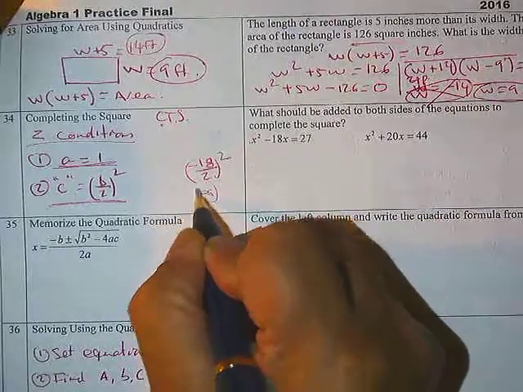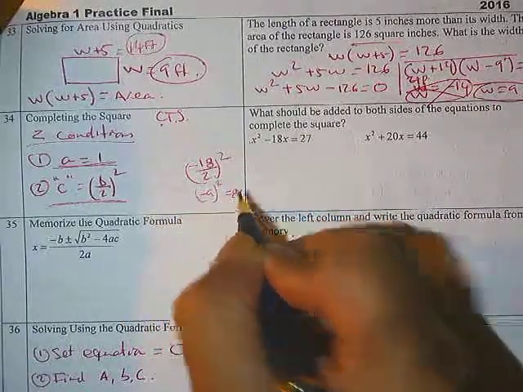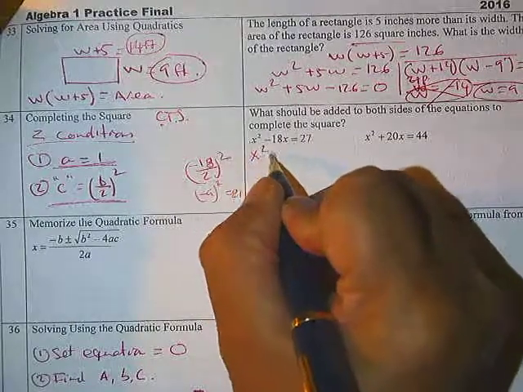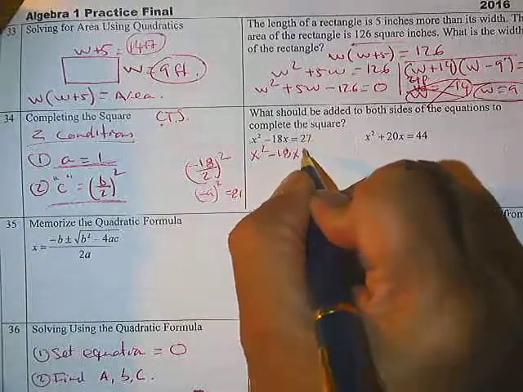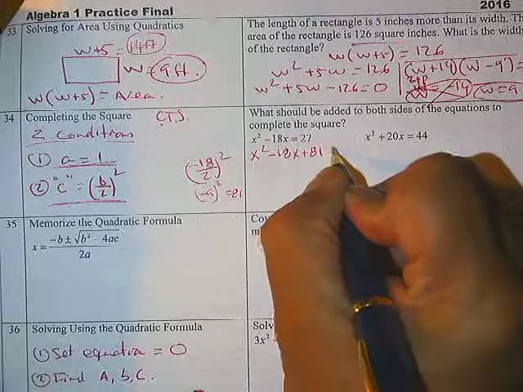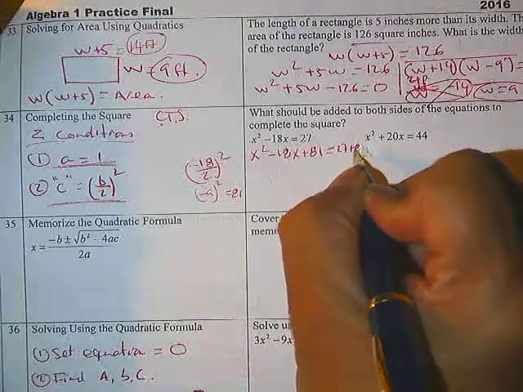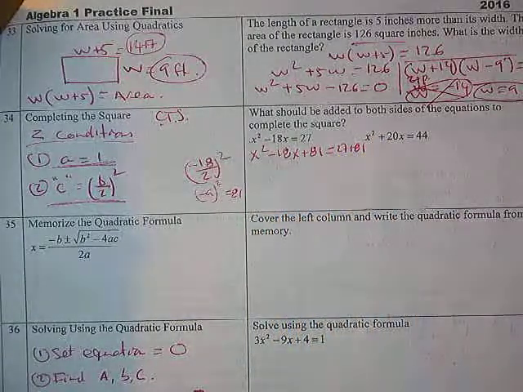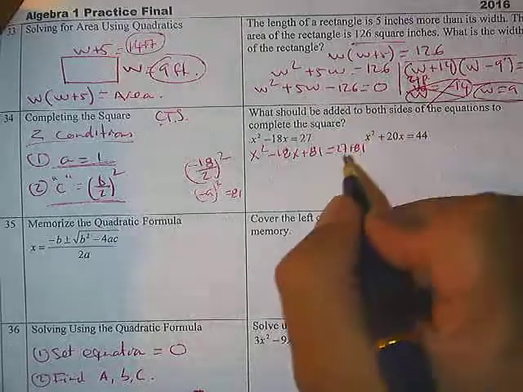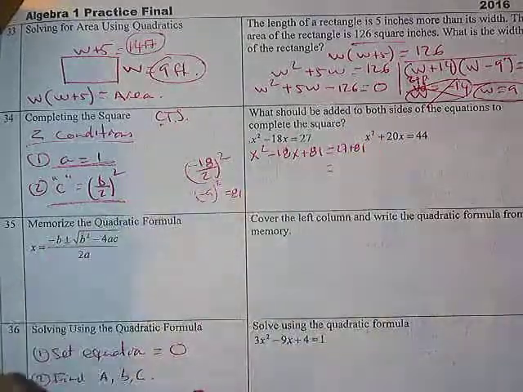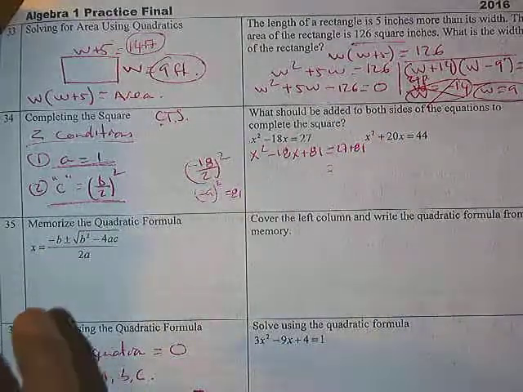So A is a 1, here is your B, and your C needs to be negative 18 divided by 2 and then squared, which is negative 9 squared, which is 81. So we should be adding 81 to both sides.